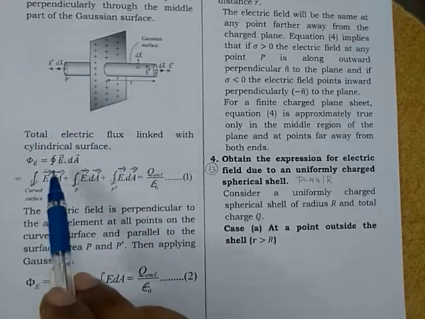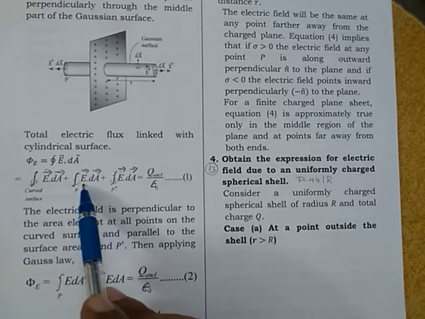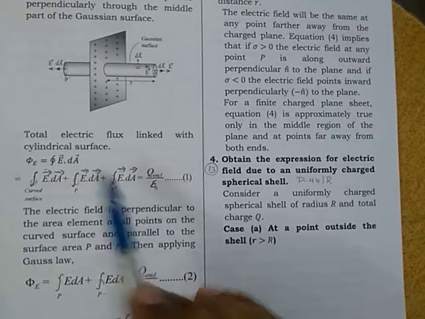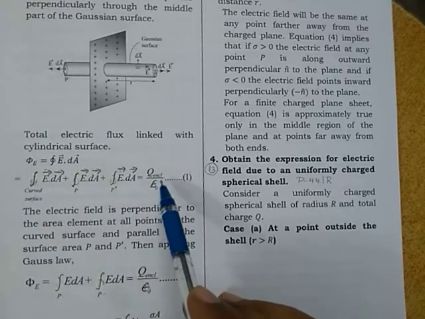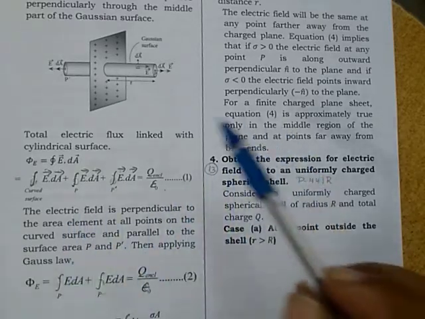Then it can be written as the integral over the curved surface of E vector dot dA vector, plus E vector dot dA vector on the right side P, plus that on the left side P dash, that is equal to Q enclosed by epsilon naught, applying Gauss law.